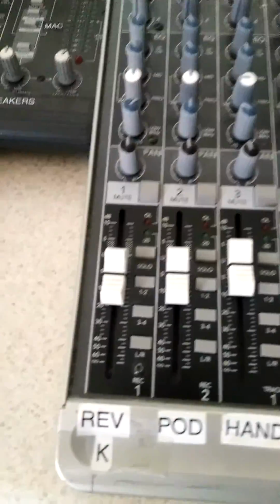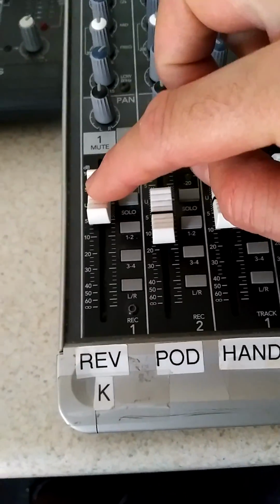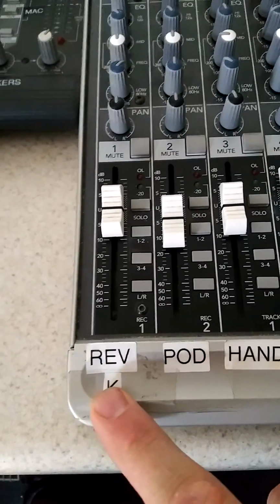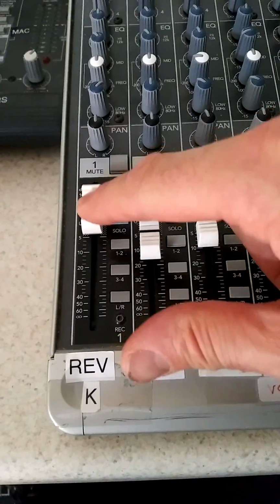So let's actually look at what's in a column. Starting down here at the bottom, this slider is going to control the volume of that channel. So we're looking at Reverend Kathleen's over-the-ear mic. This will control how loud or quiet it is.